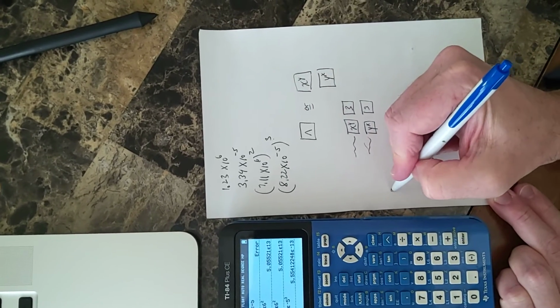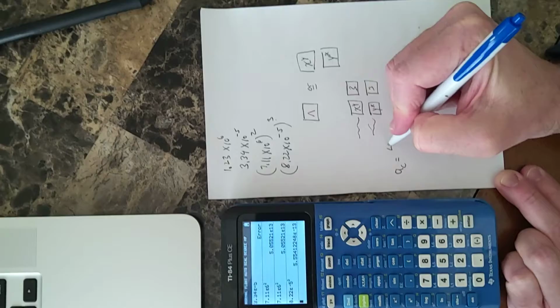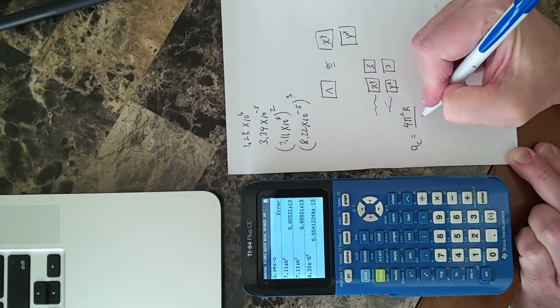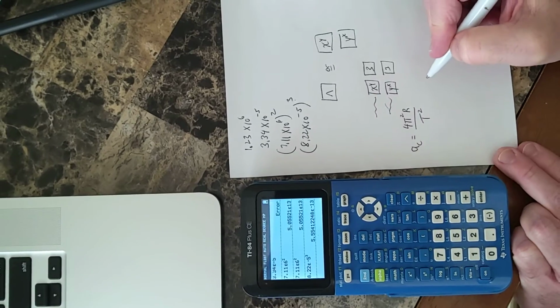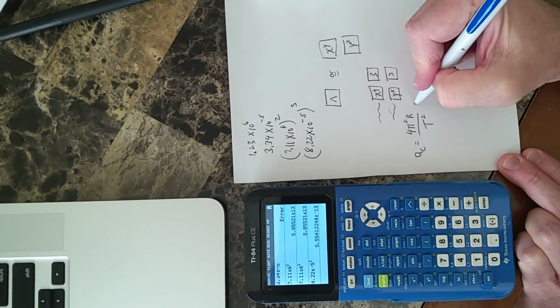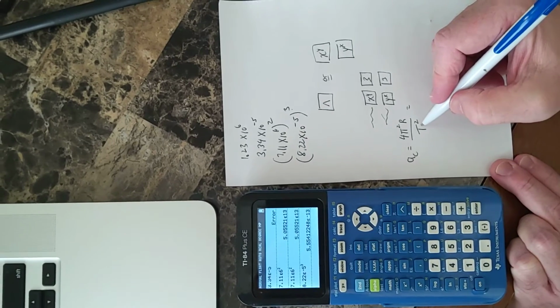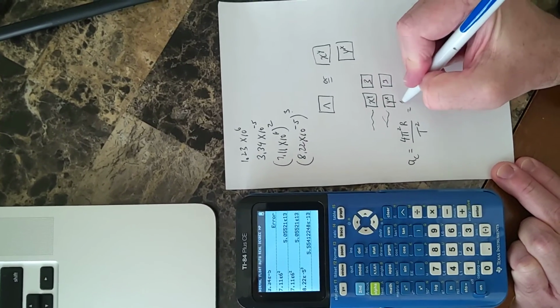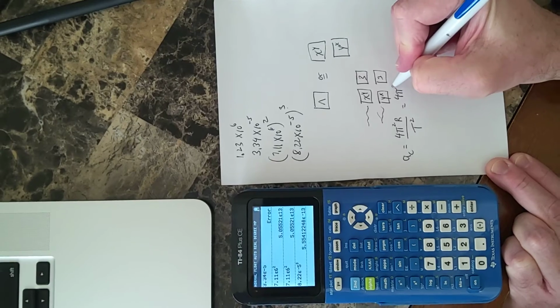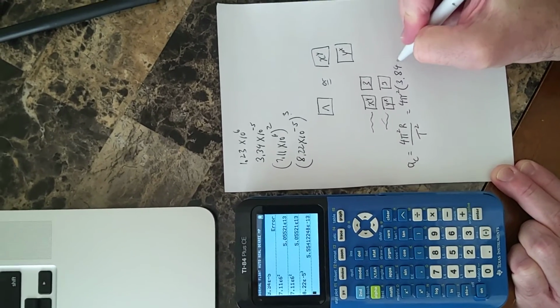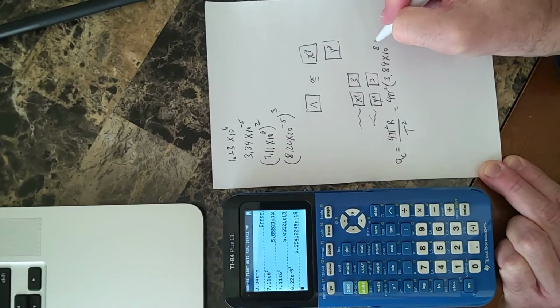Okay, so let's take a simple example. Let's say you have to calculate the centripetal acceleration of the moon. This showed up in one of your activities. r is the separation distance, and t is the orbital period. In that case, your separation distance between the Earth and the moon is this number of meters.